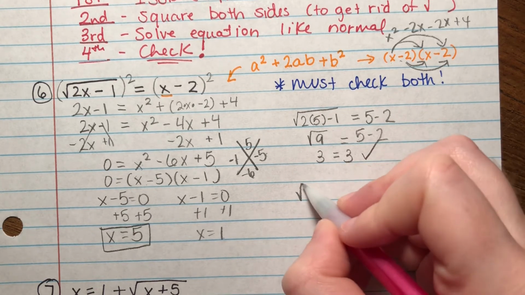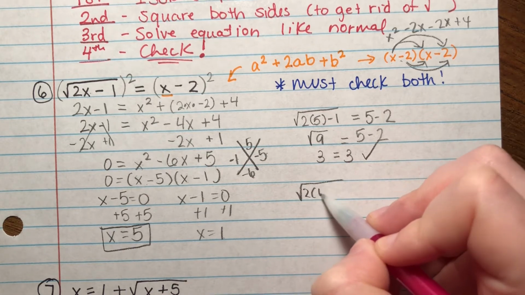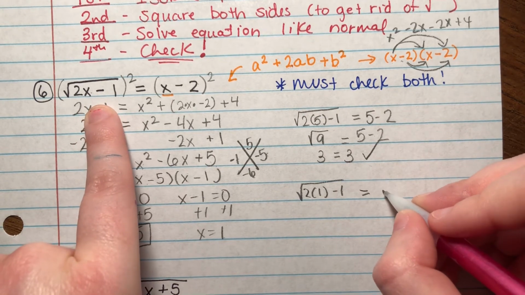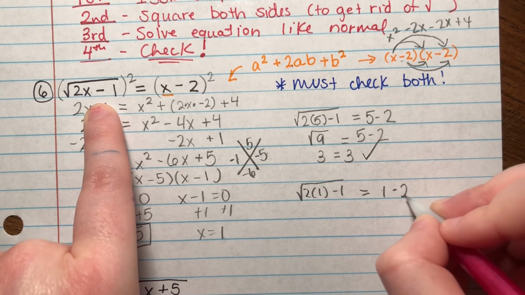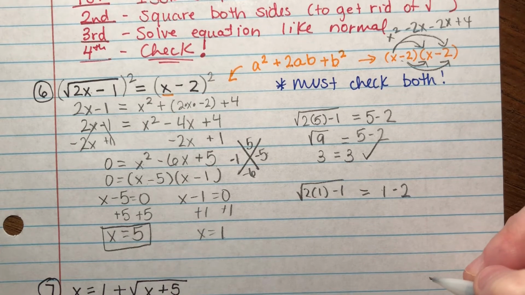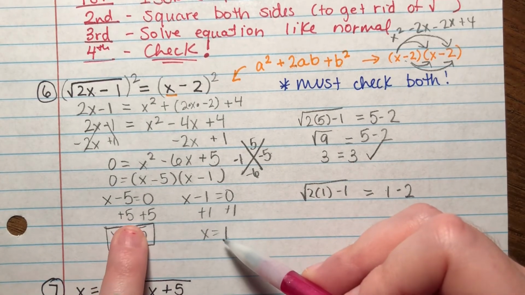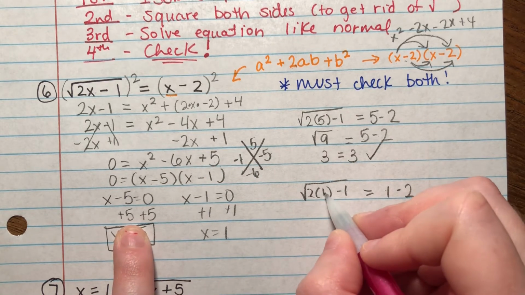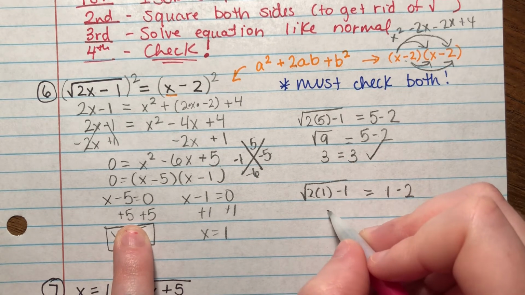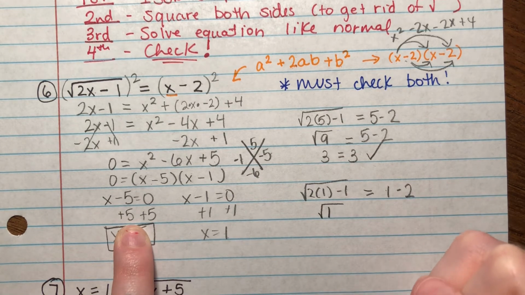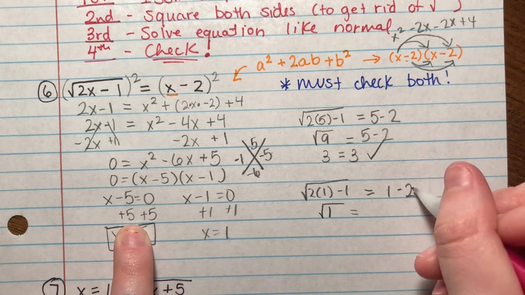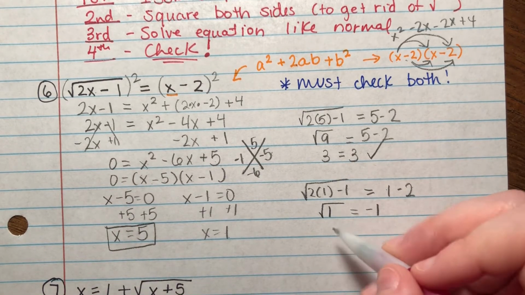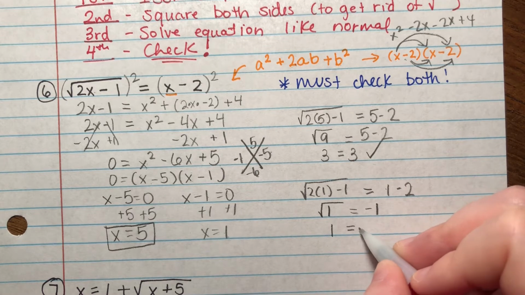Now let's plug in 1 for x and see if it's going to work. All right, so I have 2 times 1 minus 1 here equals 1 minus 2. All right, so I just plugged in 1 instead of 5 here, so 1 for x. So I have 2 times 1 is 2, minus 1 is 1. So this is square root of 1 equals 1 minus 2 is going to be negative 1. All right, so square root of 1 is 1.